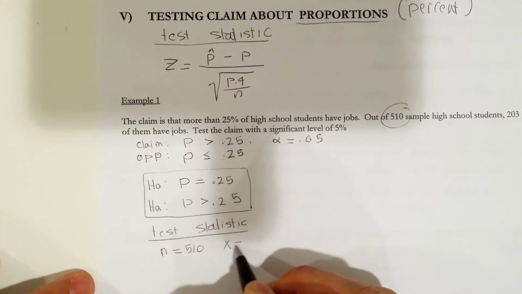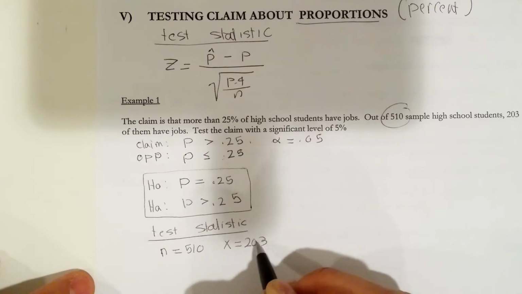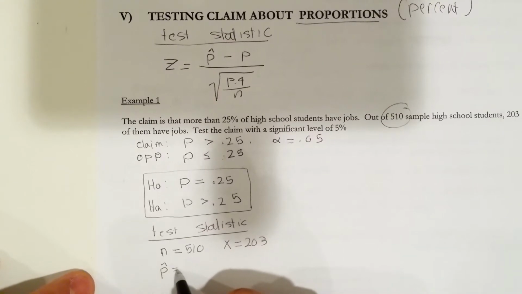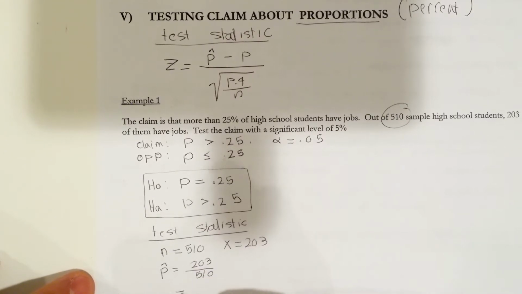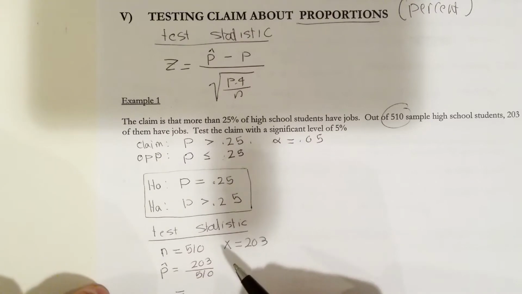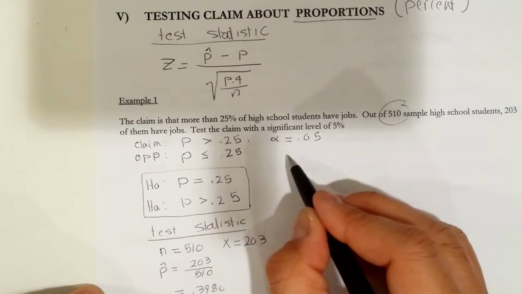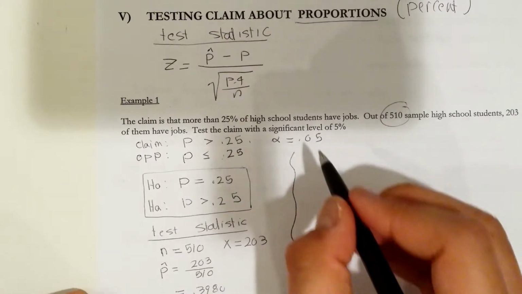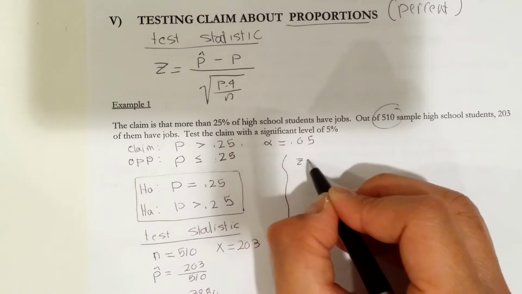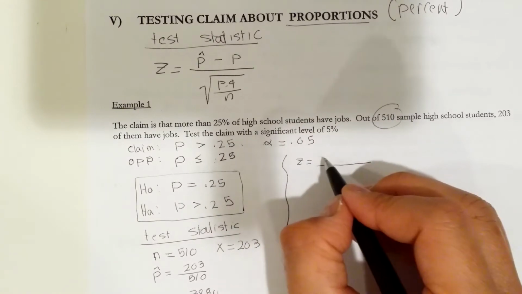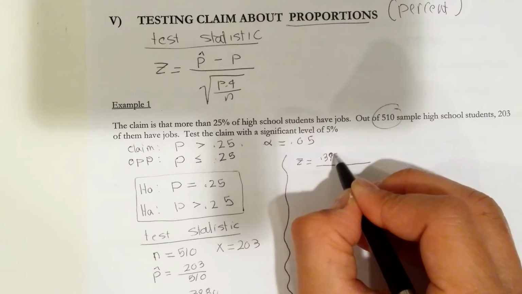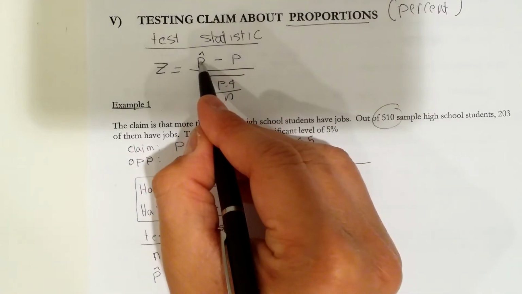We need to know the number of students that have jobs, which is 203. So p hat is x over n. If we use a calculator, we get 0.3980. Okay, so go over here, and then we calculate our z value by taking 0.3980. That's your p hat.